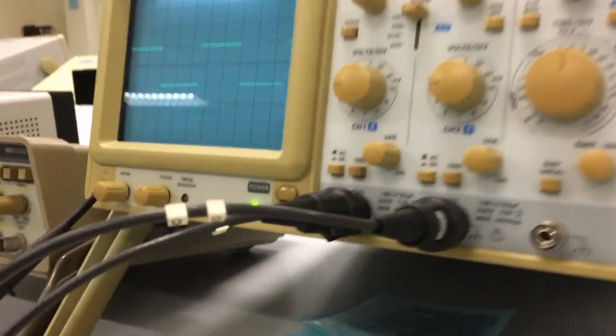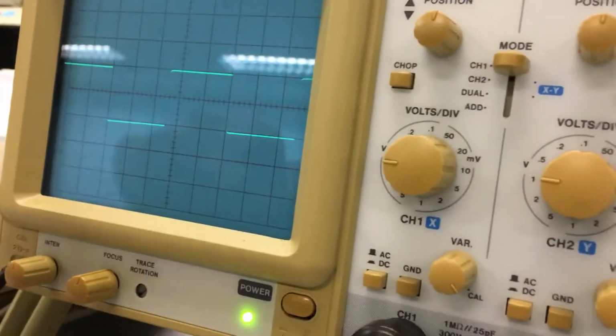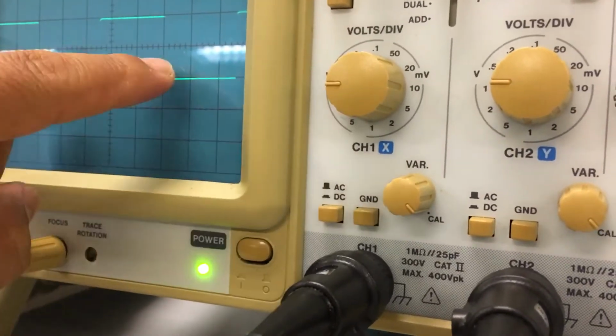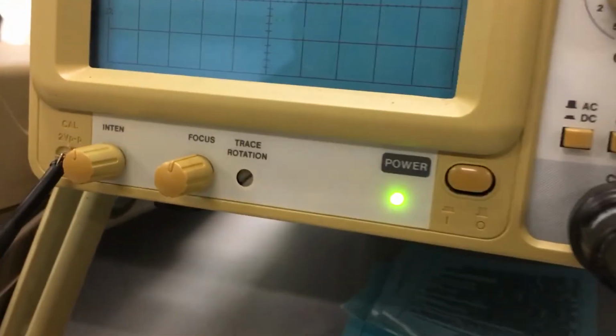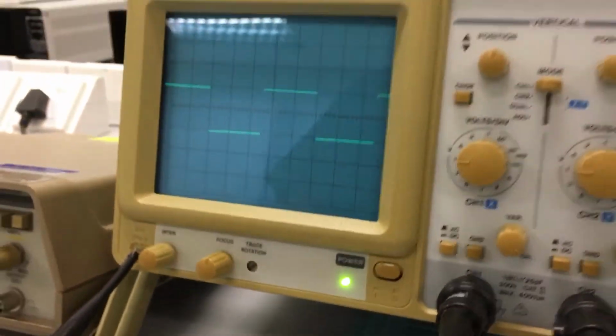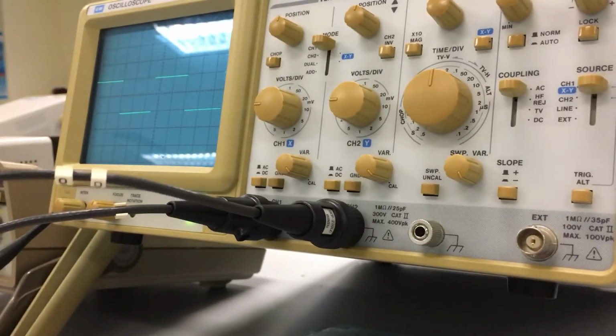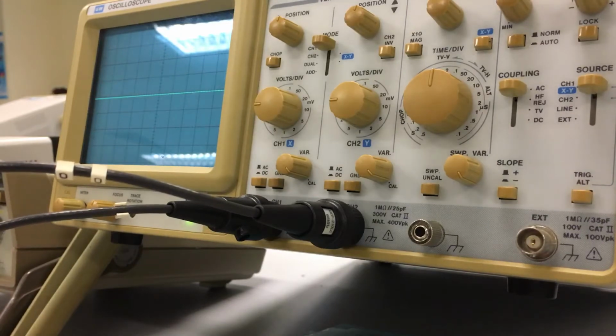Therefore you can see on the screen now you have 2 divisions. So 2 divisions multiplied by 1 becomes 2 volts. So now your calibration value here is 2 volts peak to peak. This means that your probe on channel 1 is now working properly. So you move to probe number 2, or channel 2.